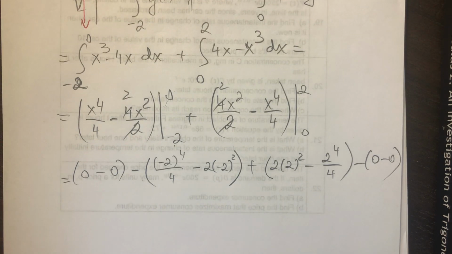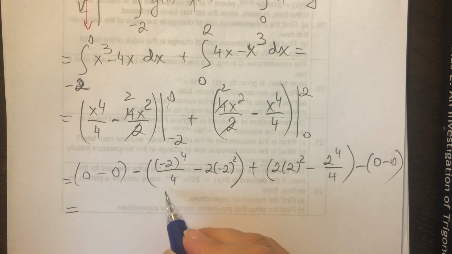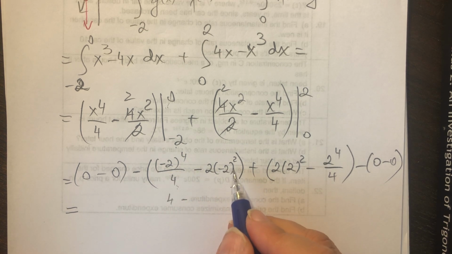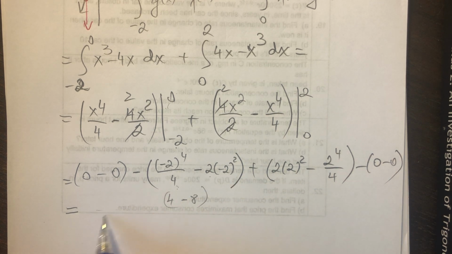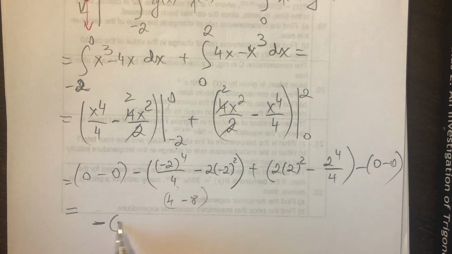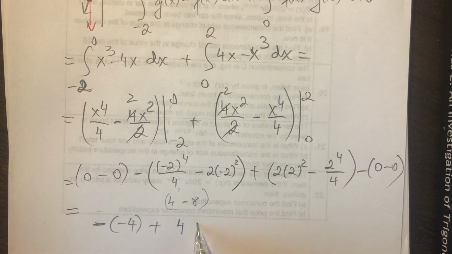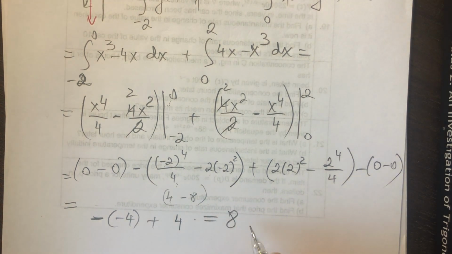So that goes away. So plug this in, by the way. This is going to be a 16 over 4, which is 4 minus, that's 4, 8. So that's -4. Plus, that's going to be a +4, just the same, and then the zeros, so that's going to be a 4 plus 4, which is 8 square units.